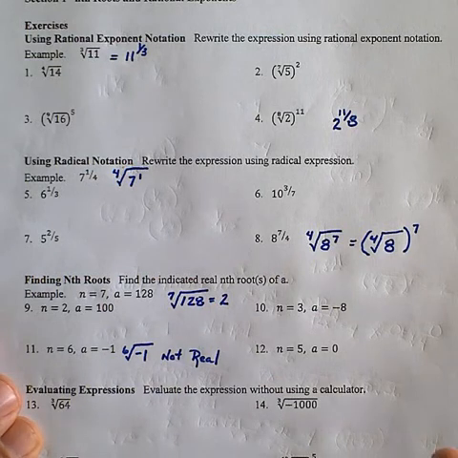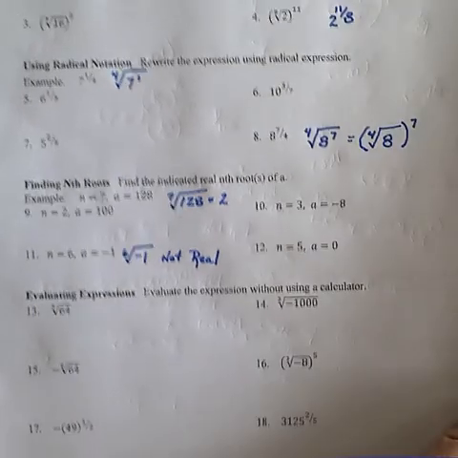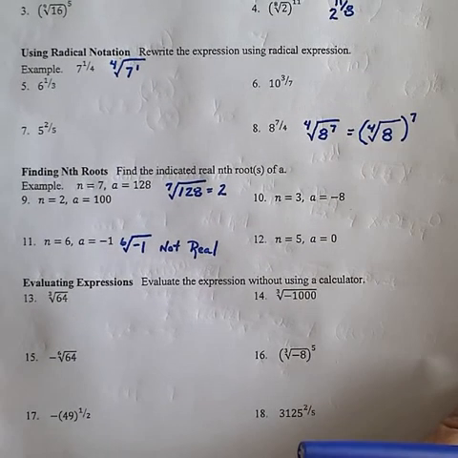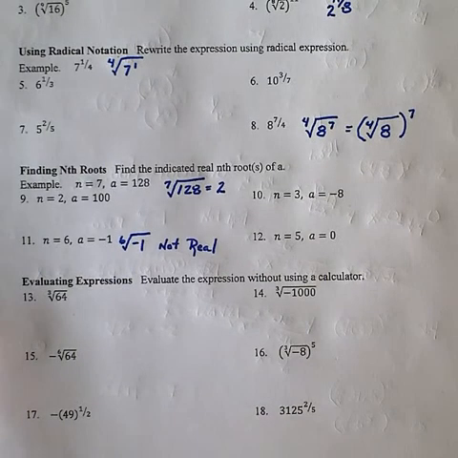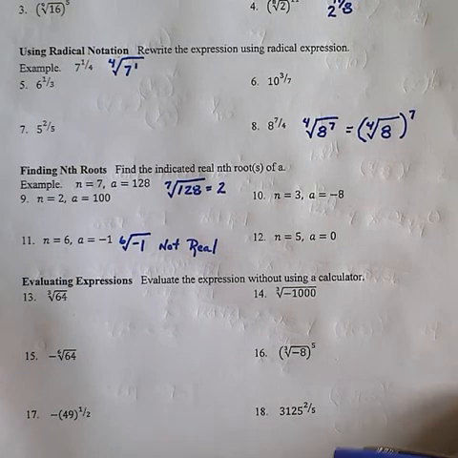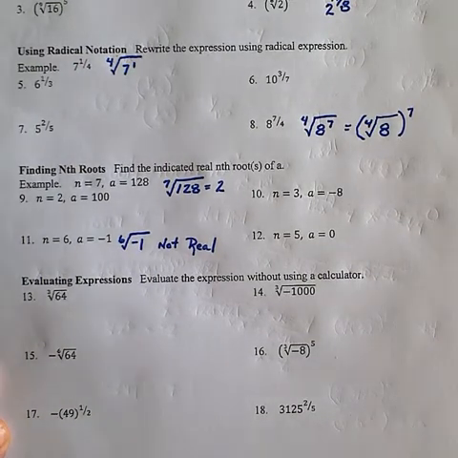On 13 through 18, and then there's more of them on the back side, they want you to be able to simplify without using a calculator. And what they've done is they've given you some special numbers that are perfect powers that you can use to simplify. So for example, let's start with number 15.